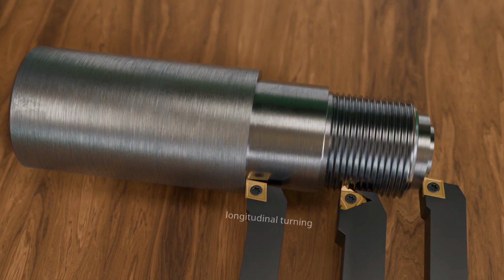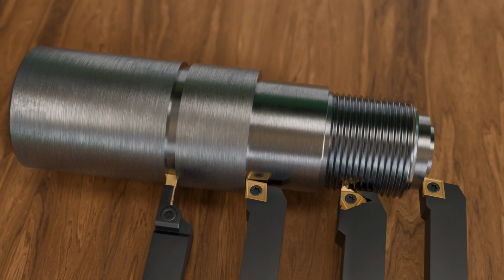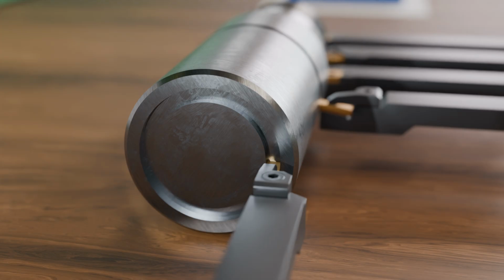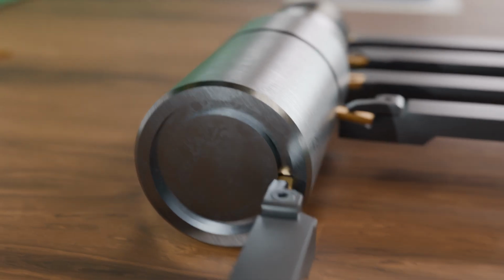Besides longitudinal turning, facing, and thread turning, grooving turning is another turning process. In grooving turning, the tool cuts radially into the workpiece. This method can be used, for example, to create grooves for retaining or sealing rings. Depending on the required groove width, special grooving inserts are used. Grooves can be made not only on the circumference of a workpiece, but also on its face. For this, the tool cuts axially into the face of the workpiece to produce a circular groove.